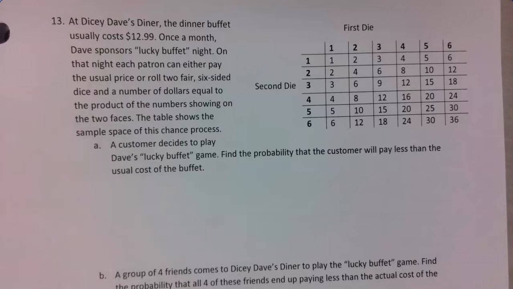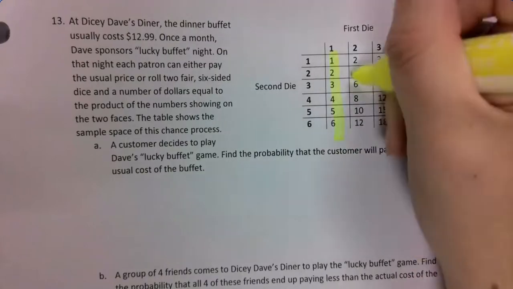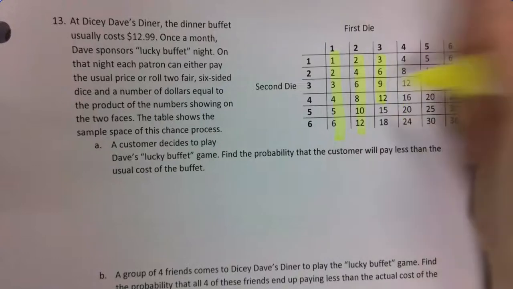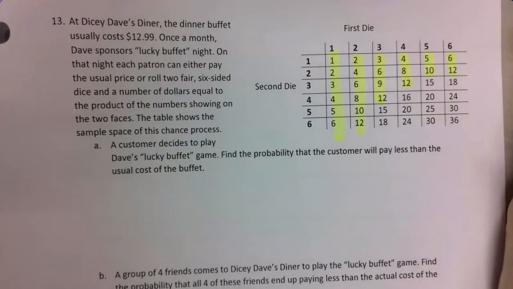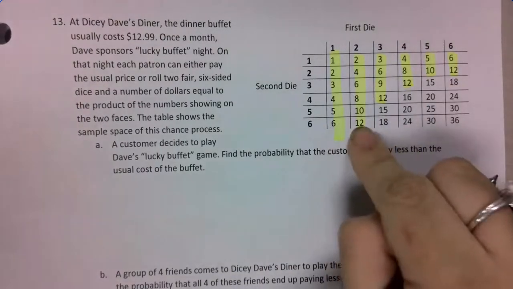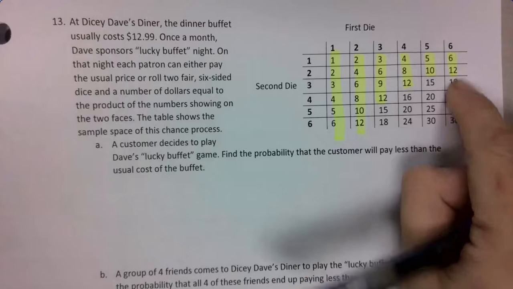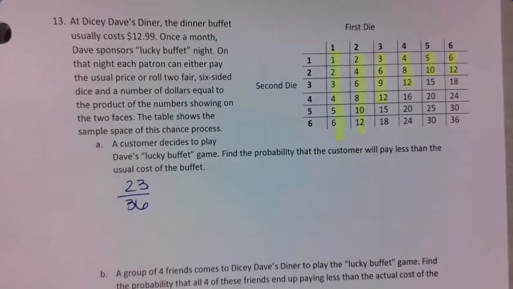So I need to pay less than $12.99. There are these 6. These 6 are all less than $12.99. Then I have these 4, these 3, these 2, and these 2. So I want to add up how many total things I've just highlighted. I had 6, 12, 16, 19, 21, 23. So there are 23 out of 36 total chances because it's a 6 by 6 grid.